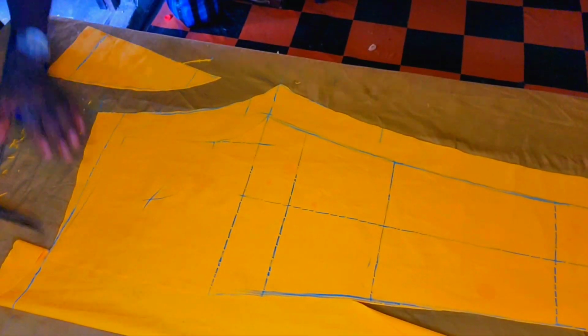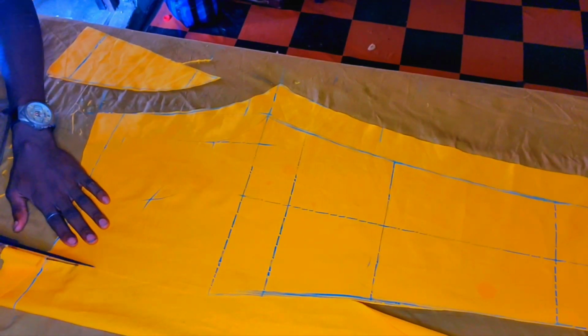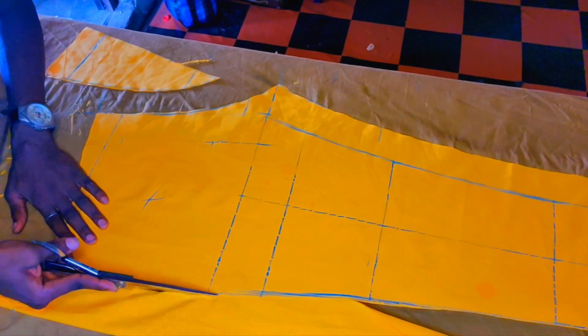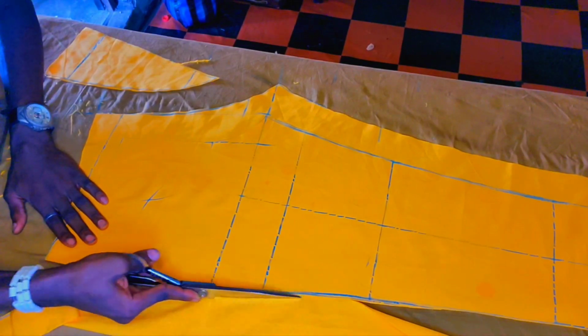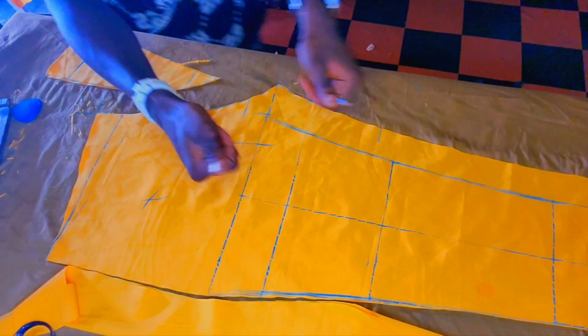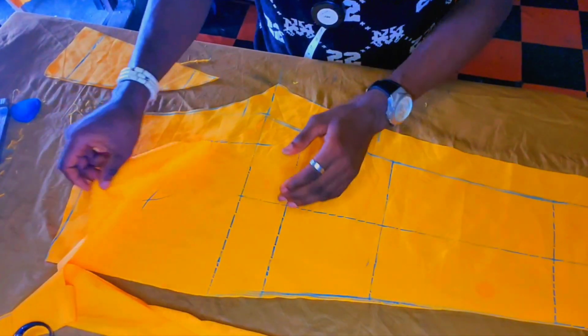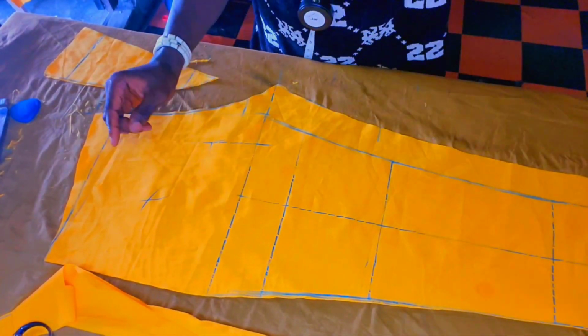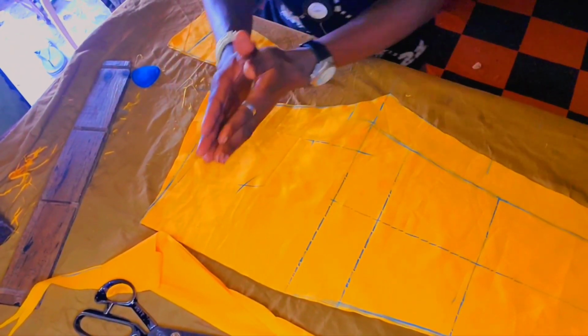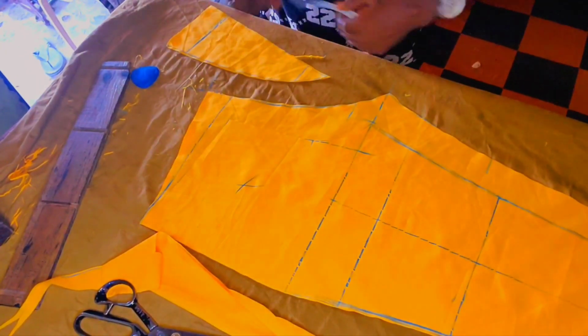All right. So that's all for that. Thank you. So now you can see our back panel. Now that's not all. Pay more attention here. On the waist side, we want to create our dart point.